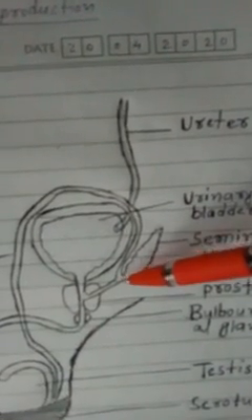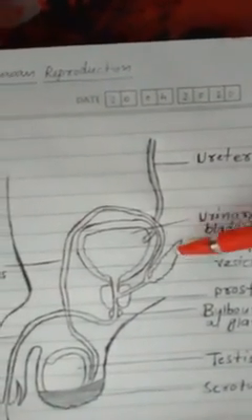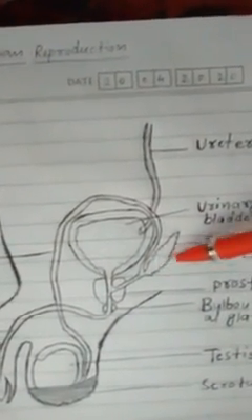This is the vas deferens. This vas deferens will be coming over and it will loop over the urinary bladder or the ureter. When it comes down, it will join with the ducts of the seminal vesicle, which is the gland found in the male reproductive genitalia. This gland and the duct of this gland get attached with this vas deferens.